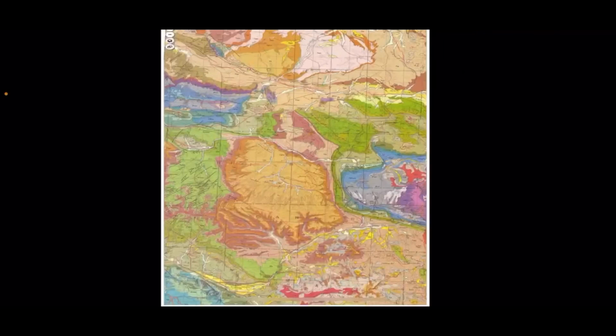Lastly, the Green River Formation. It's located in 3 states, Wyoming, Colorado, and Utah. But more specifically, in Colorado, it covers 2 basins, the Piceance Basin and the Uinta Basin. The Green River Formation is a hotspot for coal.